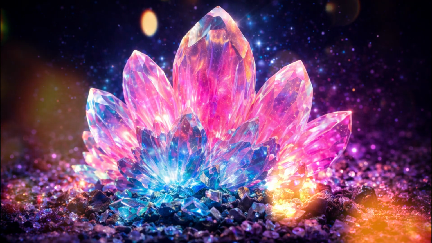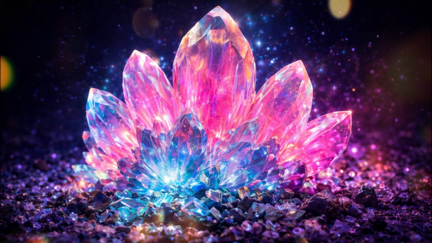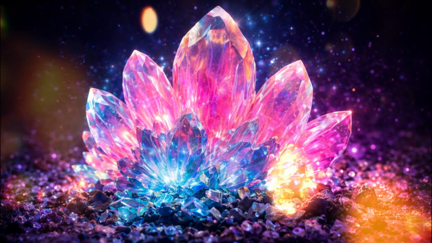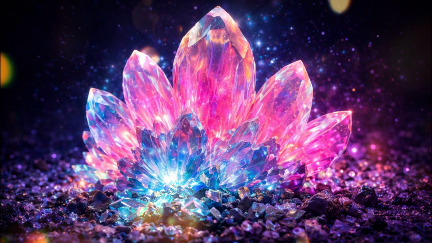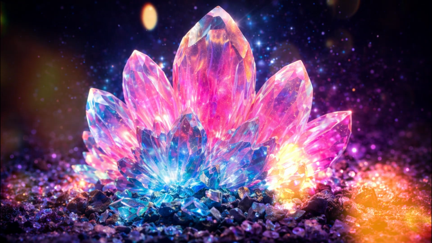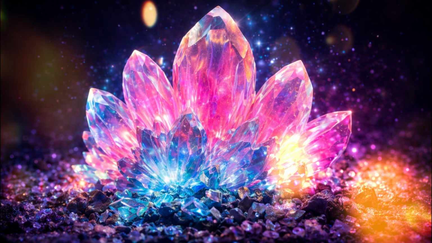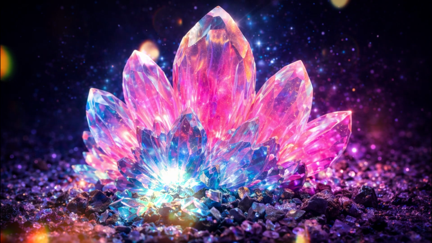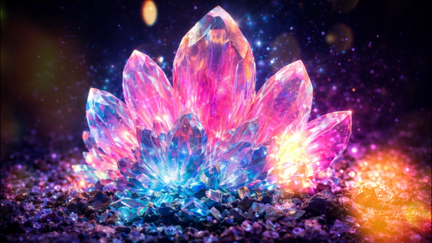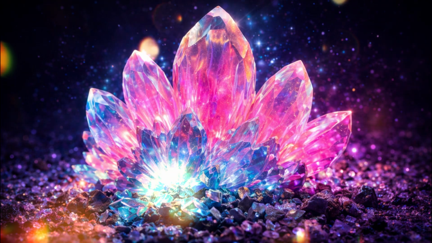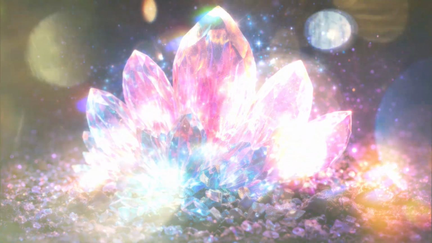Fluids play an important role in metamorphic crystal growth. Water and other fluids present in rock pores can dissolve ions and transport them to growing crystals. This process, known as metasomatism, allows chemical components to move and contribute to new mineral formation.